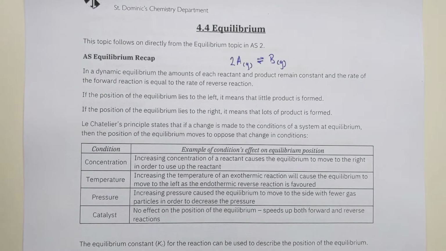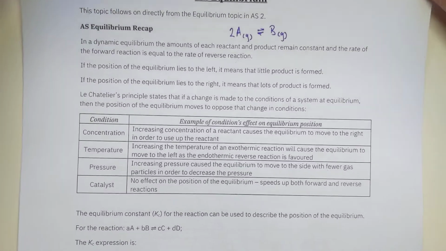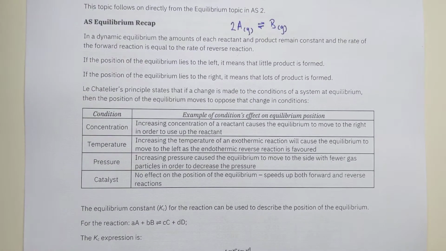We can change the position of equilibrium, and Le Chatelier's principle gives us a way to work out what the effect of a change will be. There are four main things you can do to affect an equilibrium. You can change the concentration of a reactant or product, affect the temperature, affect the pressure, or add a catalyst. Just to quickly work through those.